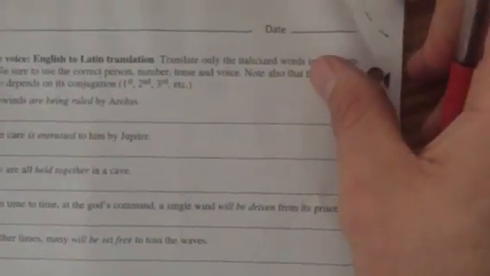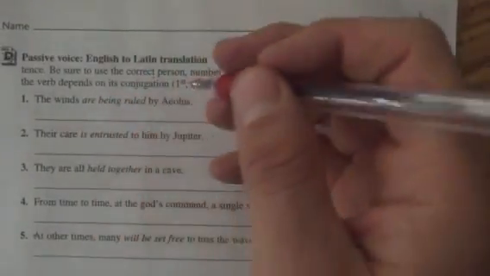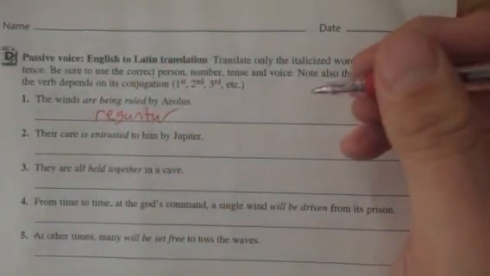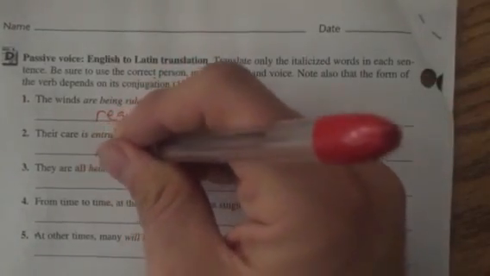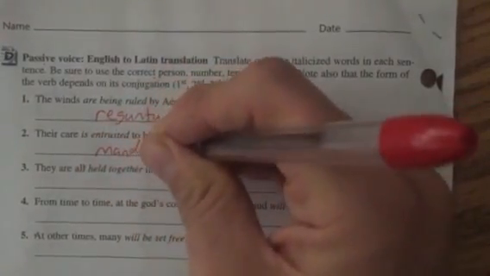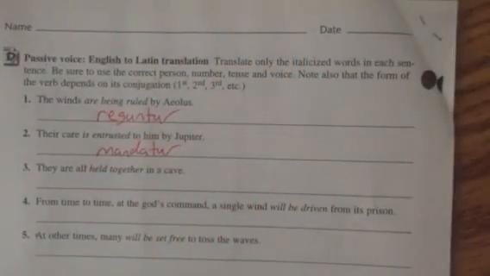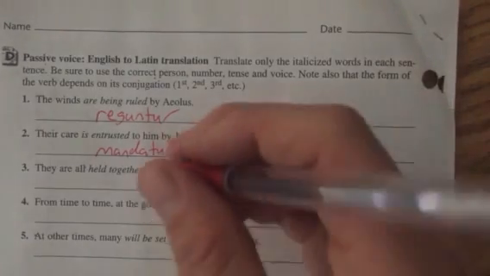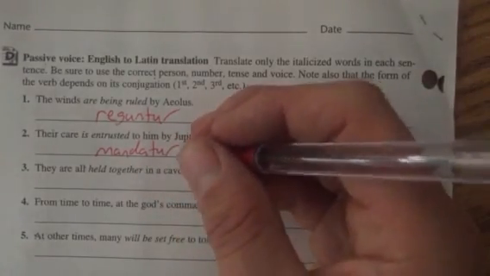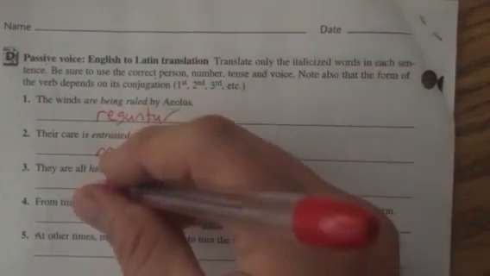All right, the last part of this worksheet, all you have to do is translate the italicized words, which are the passive verbs. So from rego, the winds are being ruled. So this is third plural, present tense, passive, reguntur. The care is entrusted. So this is mando, and third singular, passive, present. They all held together. So third plural, and this is imperfect.